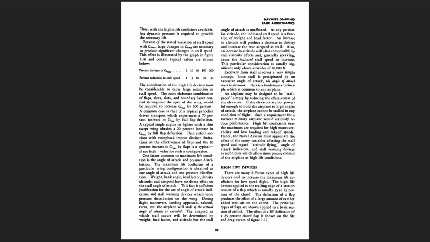A common case is that of a typical propeller-driven transport which experiences a 70% increase in CL max by full flap deflection. A typical single-engine jet fighter with a thin swept wing obtains a 20% increase in CL max by full flap deflection. Thin airfoil sections with sweepback impose distinct limitations on the effectiveness of flaps, and the 20% increase in CL max by flaps is a typical if not high value for such a configuration.